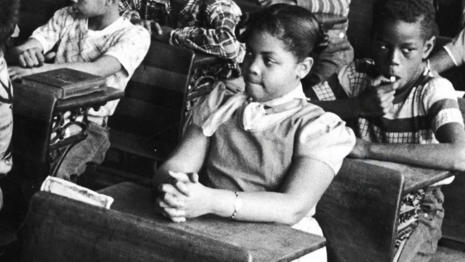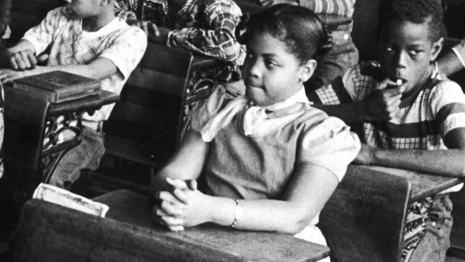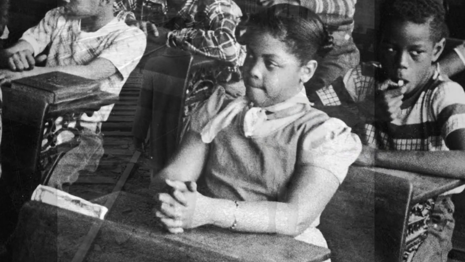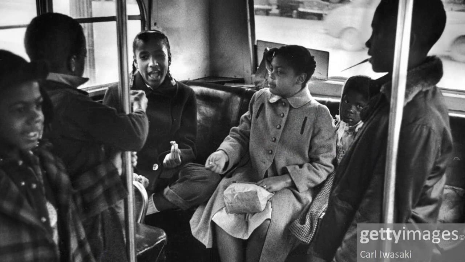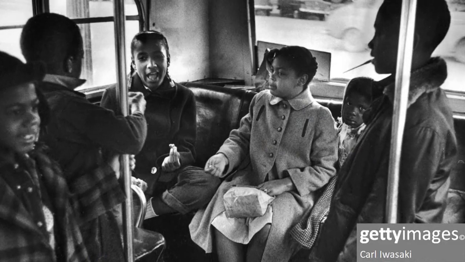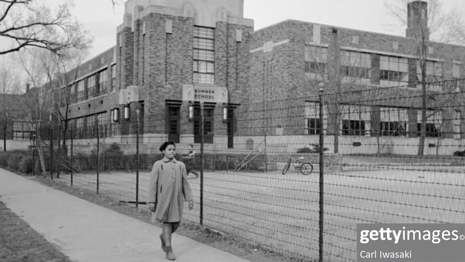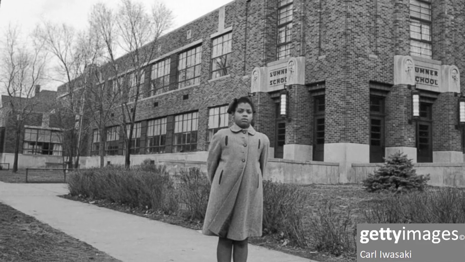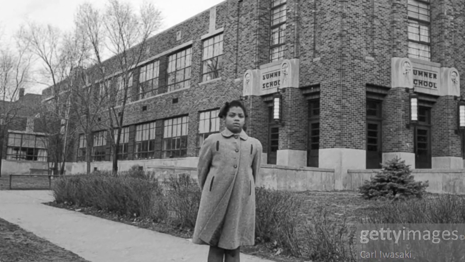Linda Brown was an African-American third grader who attended Monroe Elementary School in Topeka, Kansas. This was the all-black school she was required to attend because of the segregation laws in place at the time. To reach her school each morning, she had to walk 6 blocks to the bus stop before traveling by bus another mile to reach her destination. Meanwhile, Sumner Elementary School, an all-white school, was only 7 blocks from her home, but she was not allowed to attend it because she was African American.